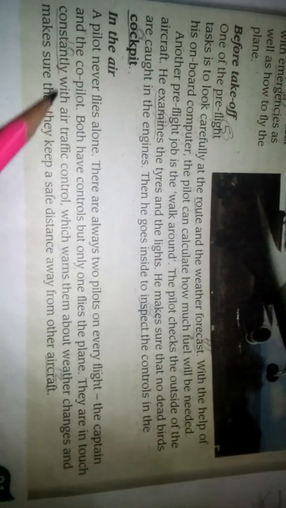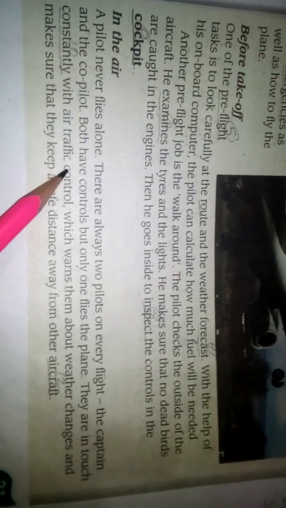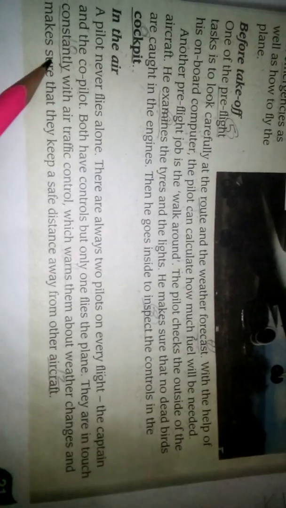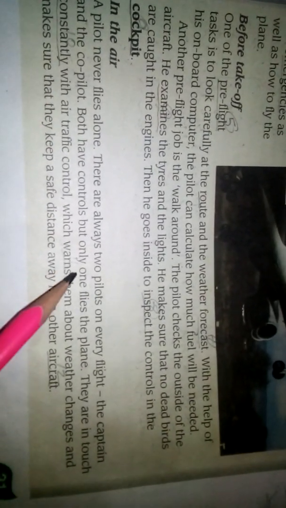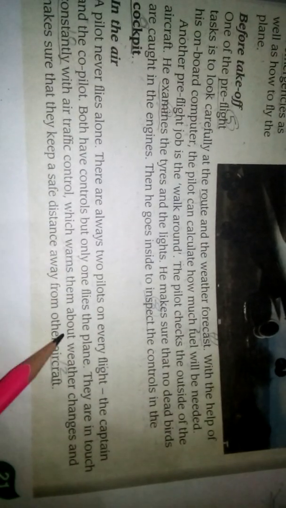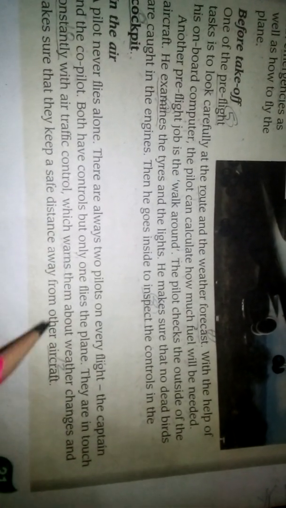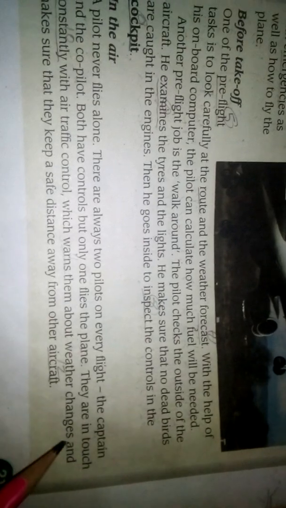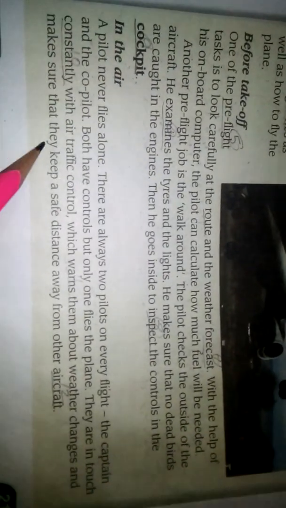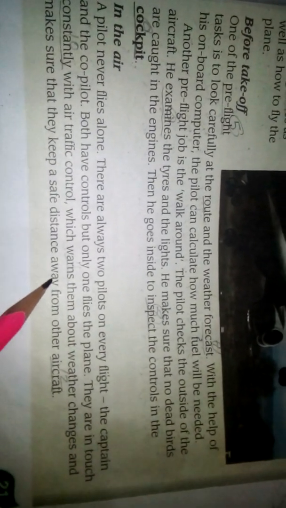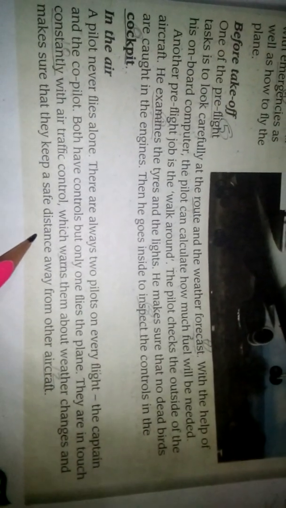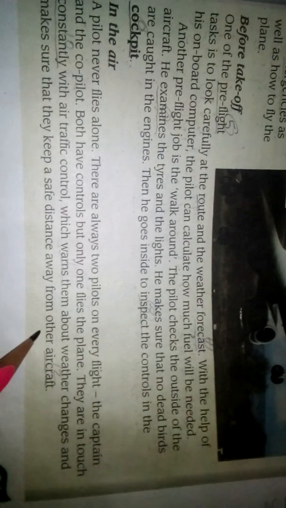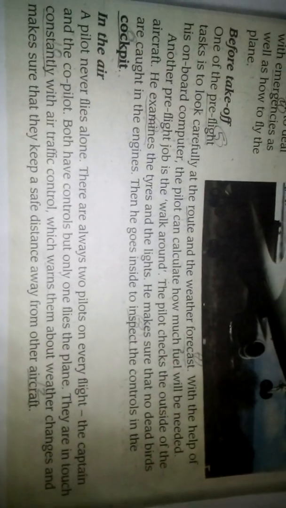They are in touch constantly with air traffic control, which warns them about weather changes, gives them information about the weather, makes sure that they keep a safe distance away from other aircraft, and also looks at the distance between the two aircraft.